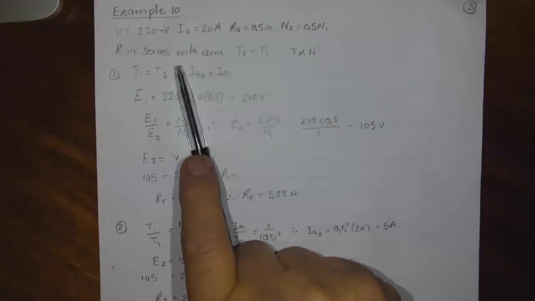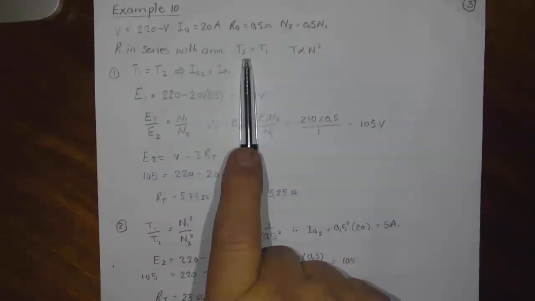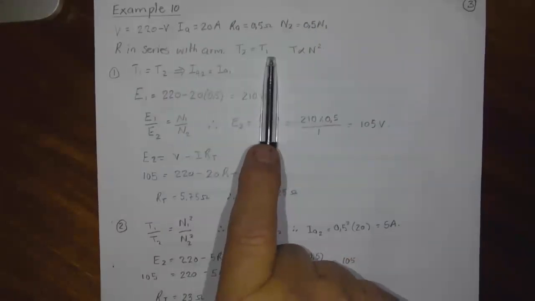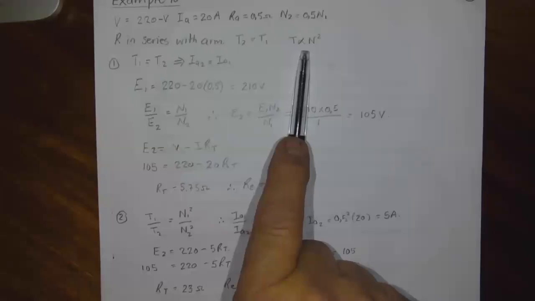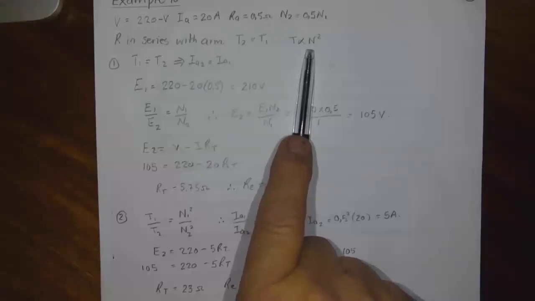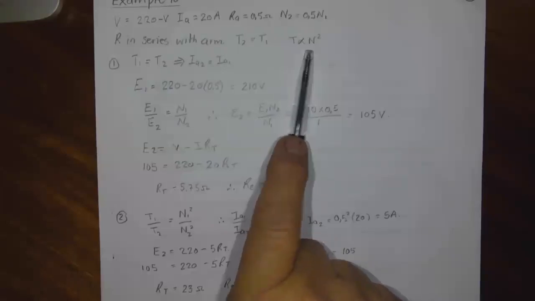So if we have R1 in series with the armature and the torque is the same, and also that the torque is directly proportional to the square of the speed. So therefore we can say T1 is equal to T2, and that means IA2 is IA1.